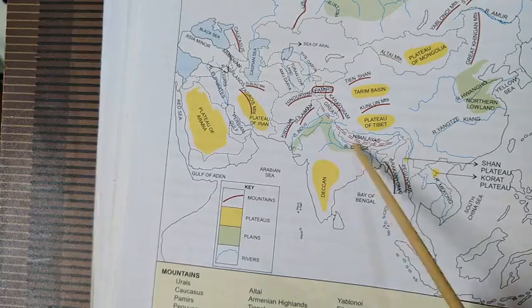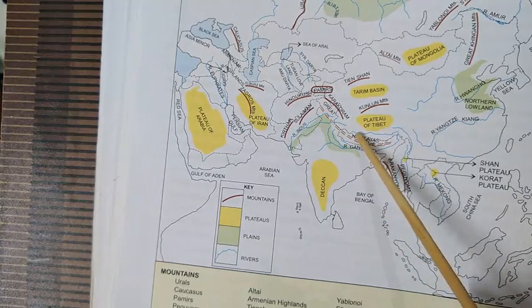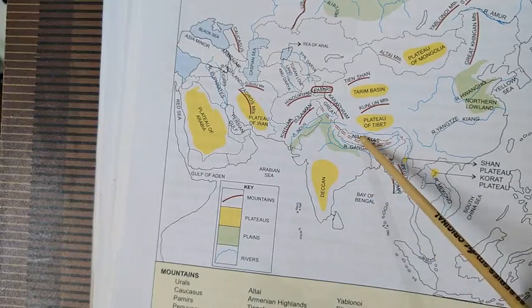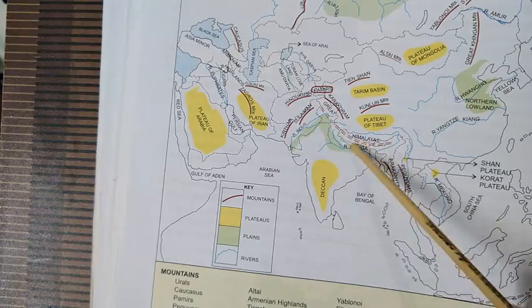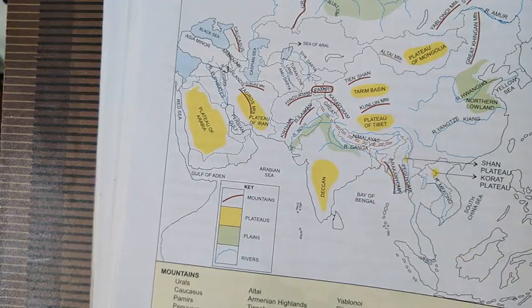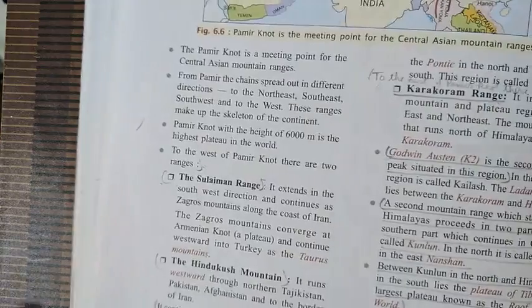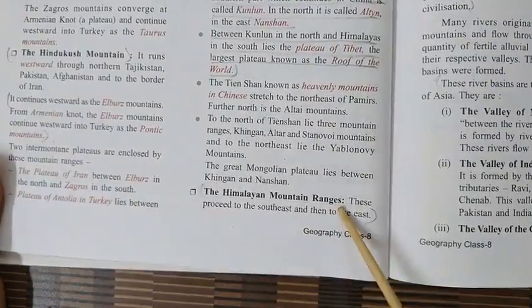And these Himalayas are usually three parallel ranges. The first range, the highest one, is the Himadri, the second one is Himachal, and the third one is the Shivalik. Himadri is also called the Greater Himalaya, the Middle Himalaya is the Himachal, and Shivalik is known as the Lesser Himalaya. Okay, now this is all about the Himalayan range.